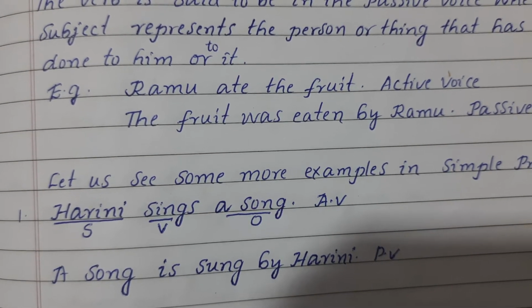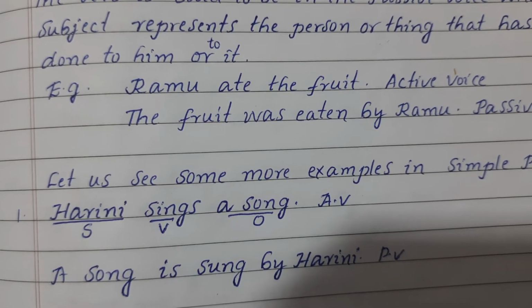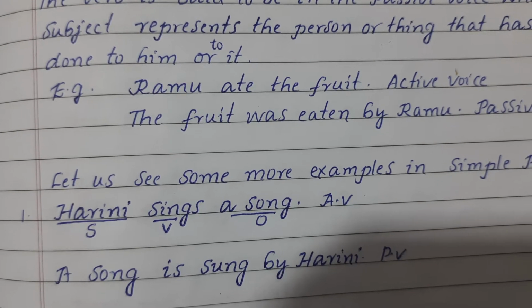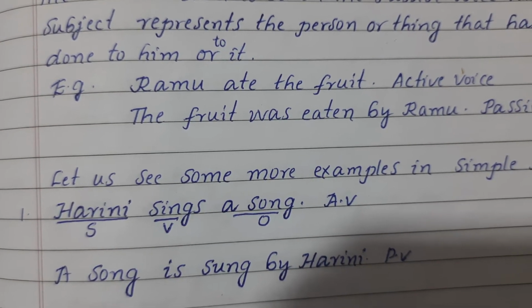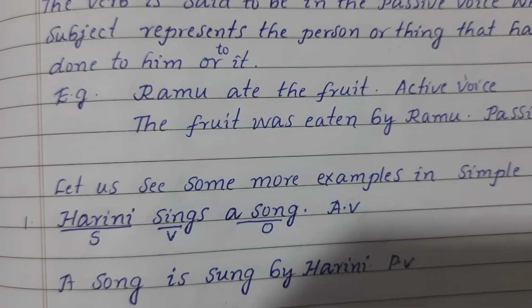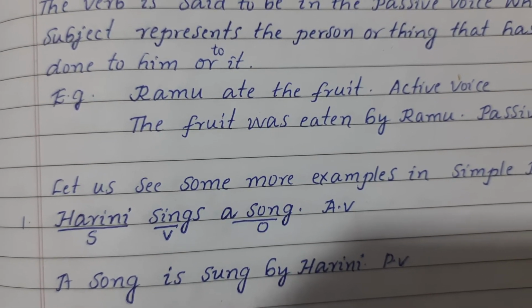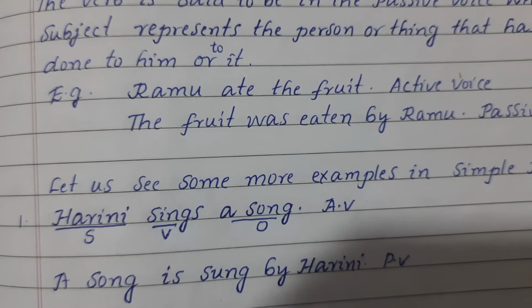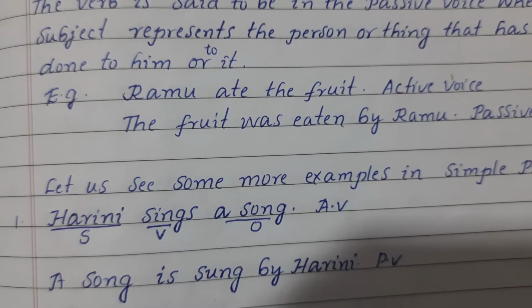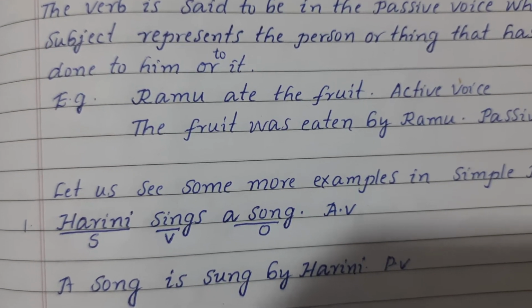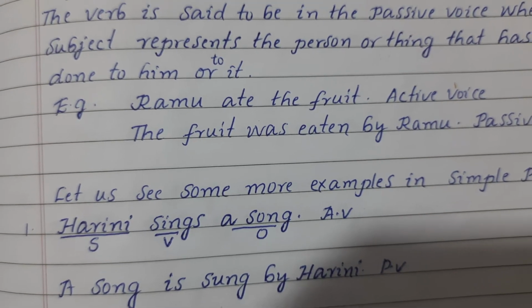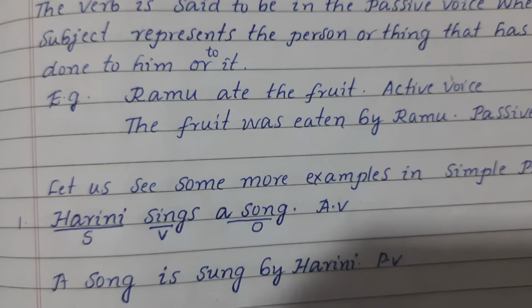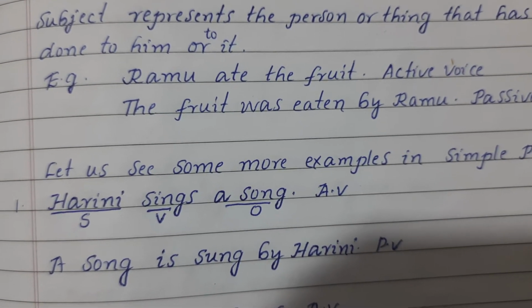This sentence is in simple present tense because there is the first form of the verb, sing. Here, S is added to the verb because the subject is third person singular. In present tense, if the subject is third person singular, the verb takes S or ES. Since the subject is third person singular, S is added to the verb sing. Harini sings a song. Subject, verb, object.